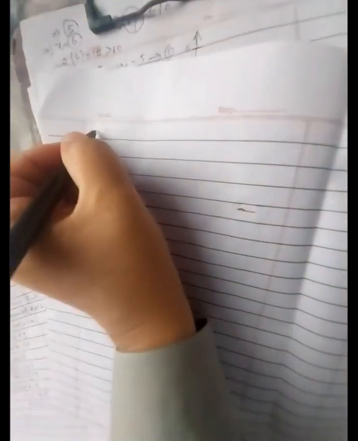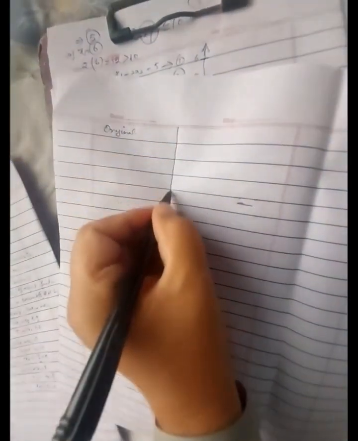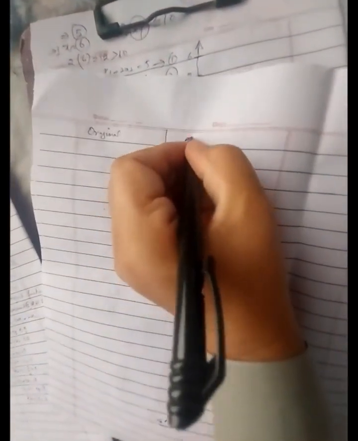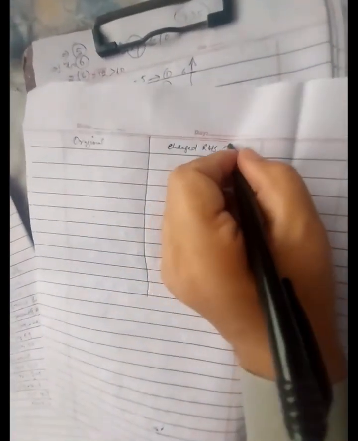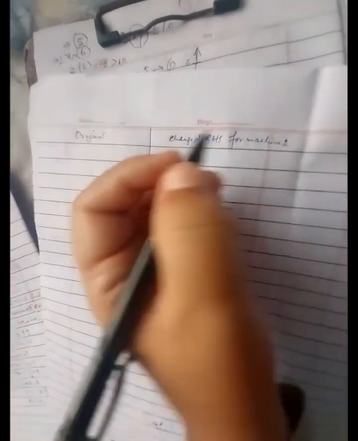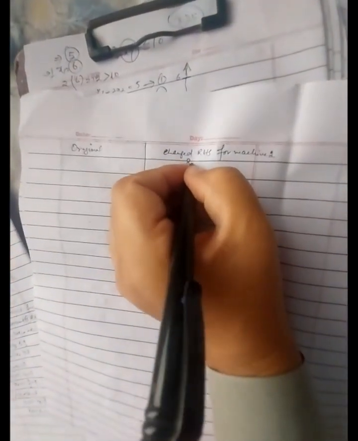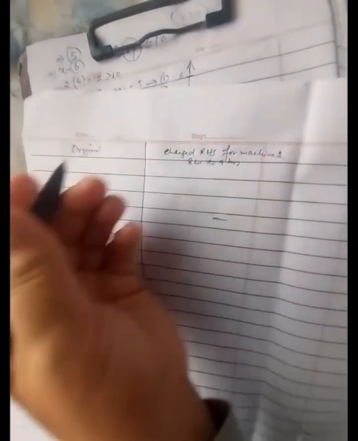Now, we will also do it using a single graph, plotting the original versus the changed constraint. We will divide the page into the original and the changed right hand side for machine 2, which we change from 8 hours to 9 hours.